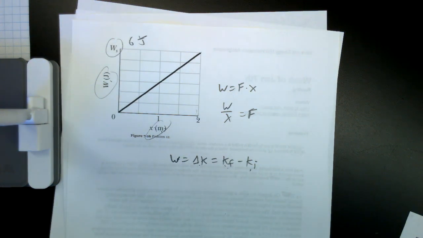And I don't think these problems are too tricky. It's just a new topic and a new unit, so it's hard to get a handle on what's going on.